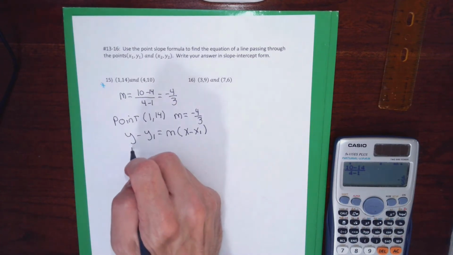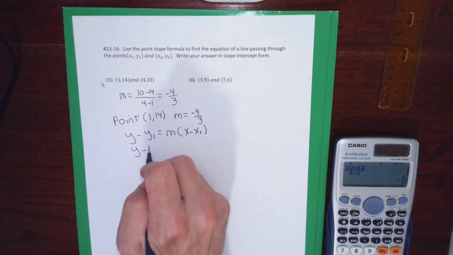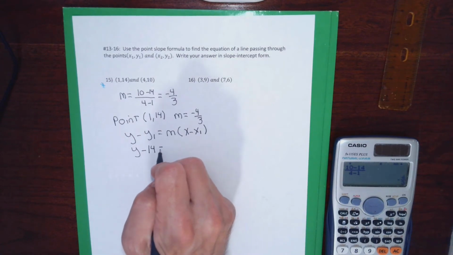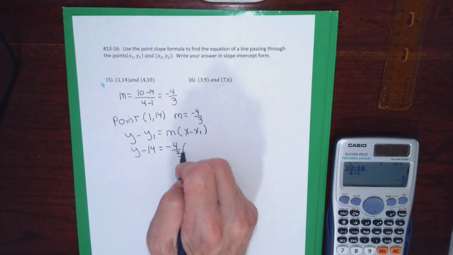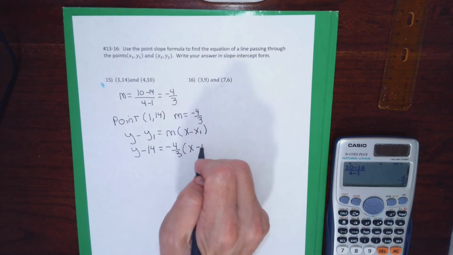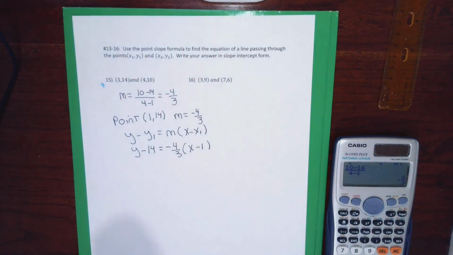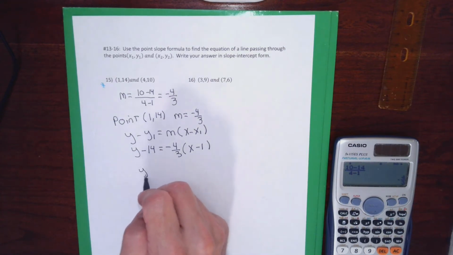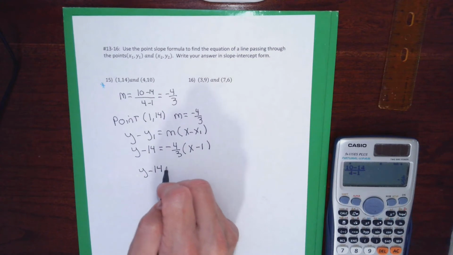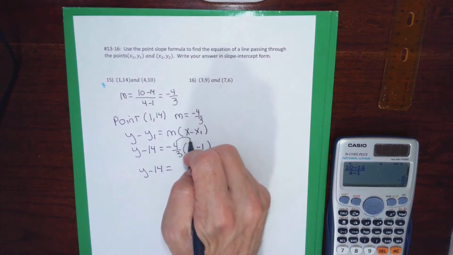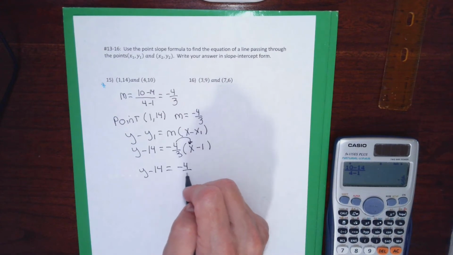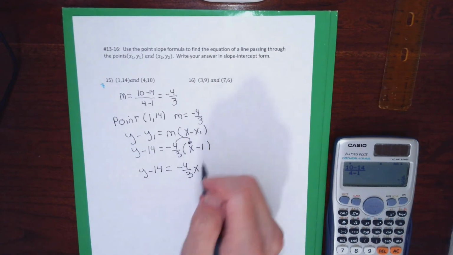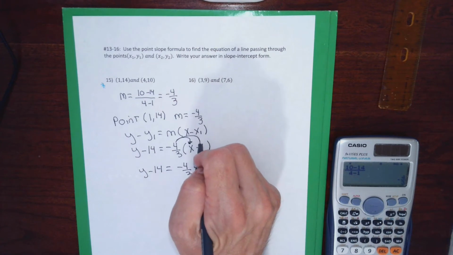For this method, I'm going to plug 14 in for y1. I'm going to plug negative 4/3 in for m, and I'm going to plug in 1 for x1. I'm going to leave the left side y minus 14, and on the right side I'm going to go negative 4/3 times x. That's going to give me negative 4/3 x. And then this I can do in my head.